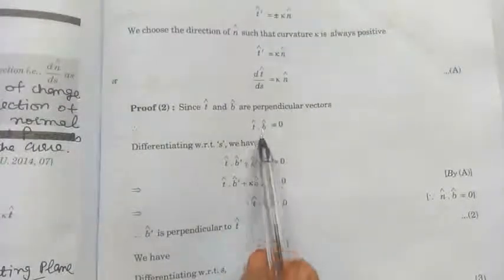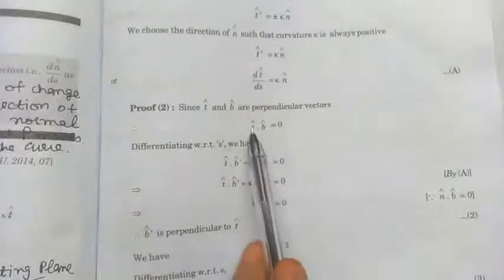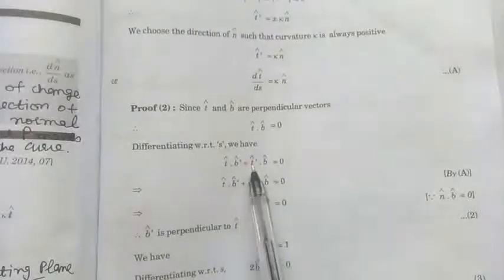Now differentiating both sides with respect to s, by product rule, first t cap as it is, derivative of b cap with respect to s, plus b cap as it is, derivative of t cap with respect to s, and this is equal to 0. Now using the first Serret-Frenet formula, the derivative of t cap with respect to s is kappa into n cap.